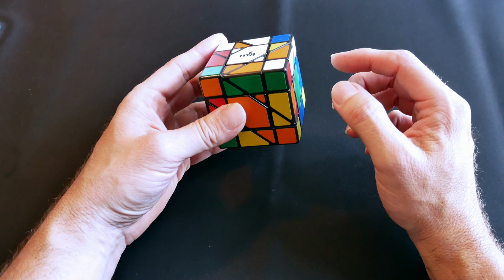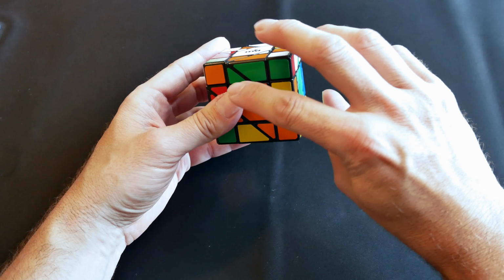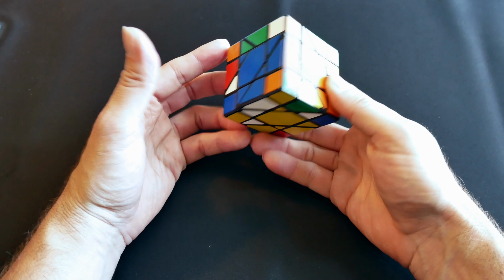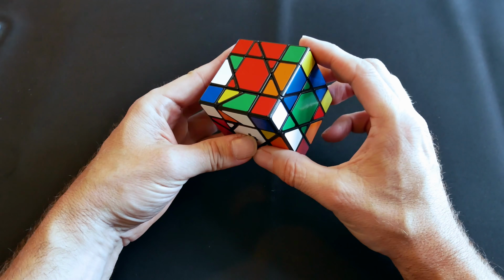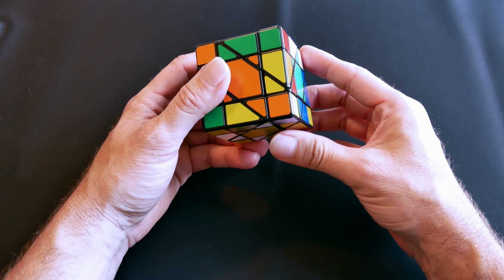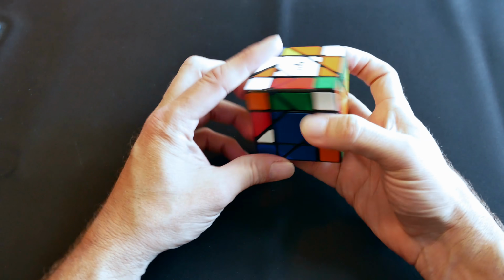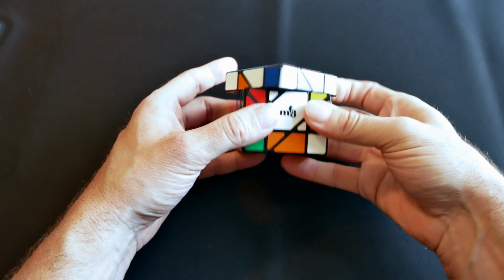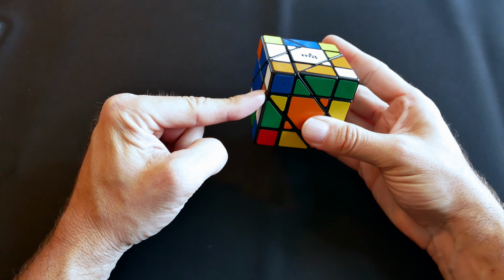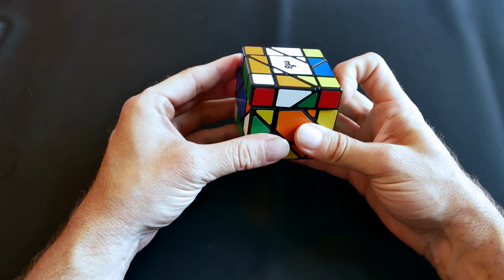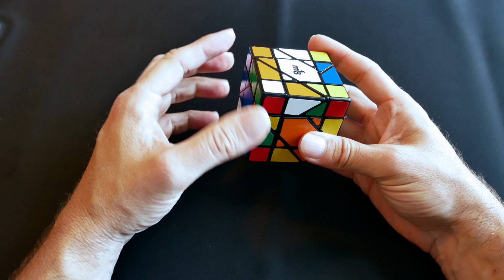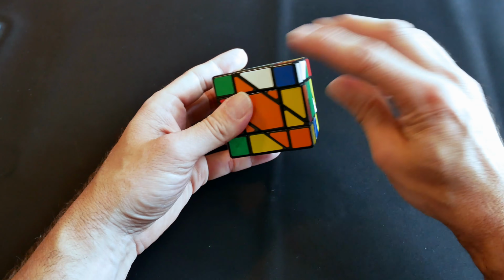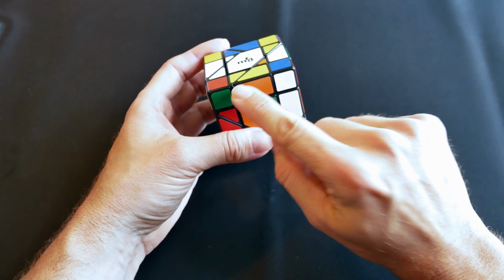How about when I do a clockwise, we're going to have an orange yellow. There's the small orange yellow. Where is it? It's right here. Okay, so here's the small orange yellow. Okay, here's the orientation of it. This matches that orientation. Rotate back. Here's the orange yellow. Rotate. Okay, that's correct.